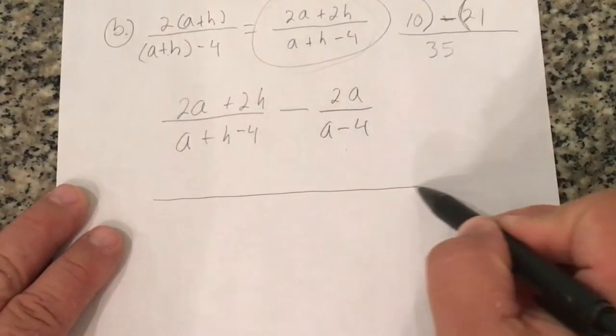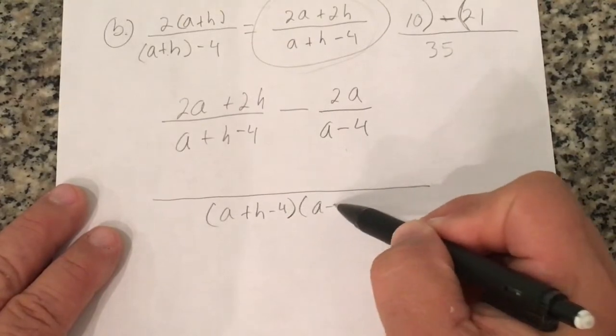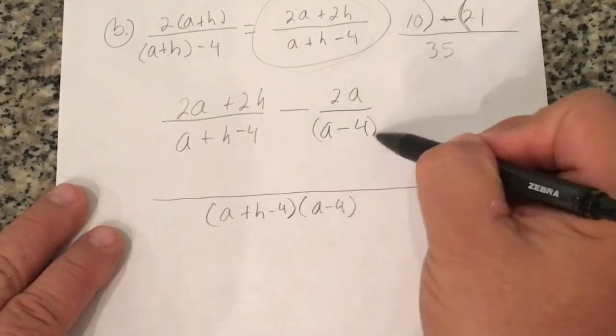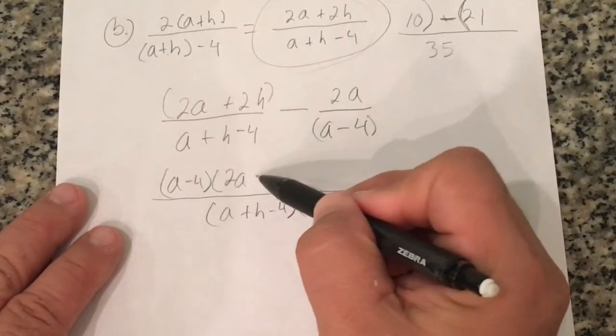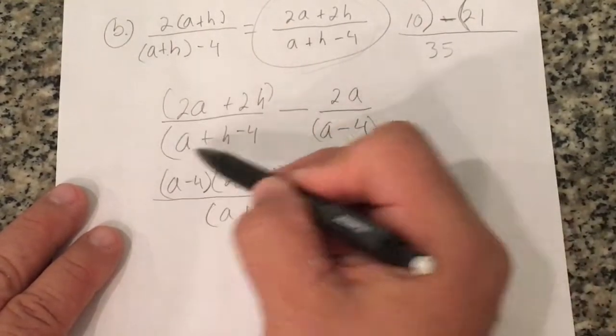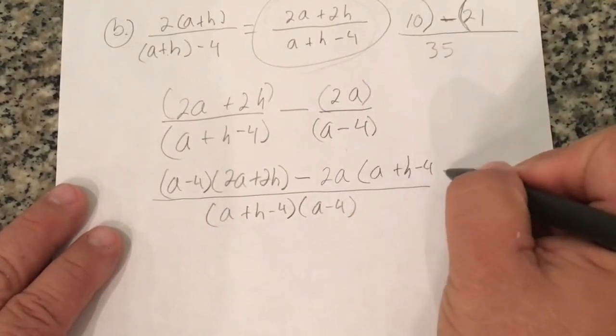So I'm going to put my big division bar, and in the middle I'm going to put a plus h minus 4 times a minus 4. And then I'm going to do a minus 4 times that. So a minus 4 times 2a plus 2h minus, and now I have to multiply this times this: 2a times a plus h minus 4.